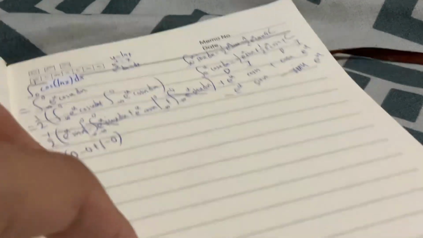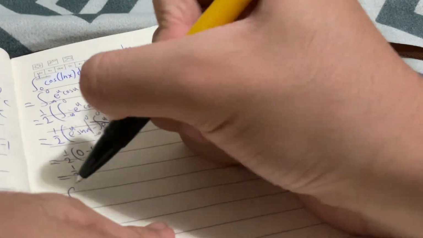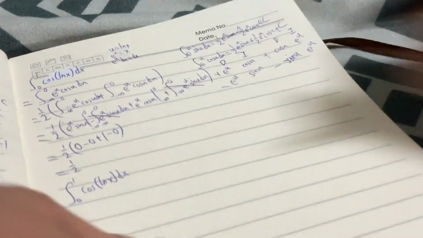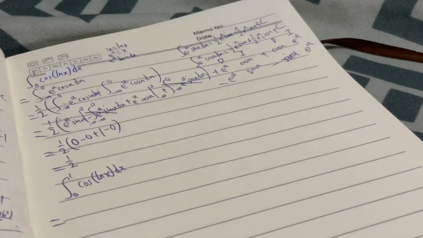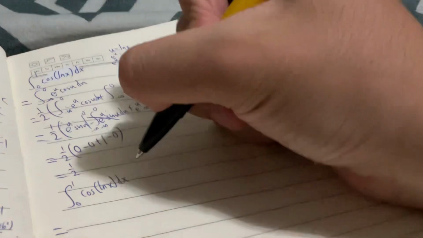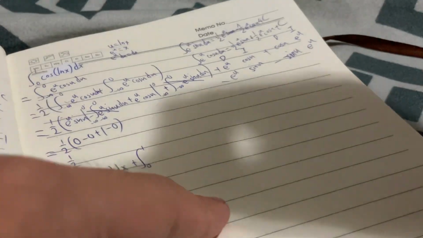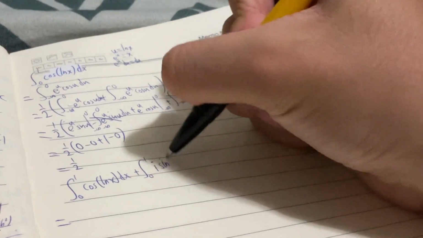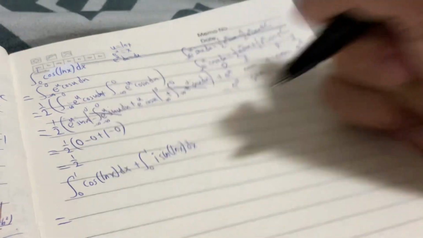And the second integral is fun. The second method, still the same integral. Here's the deal. I would like to add another integral. It's still going from 0 to 1. I would like to add I times sine of ln x. Here, you will see why.